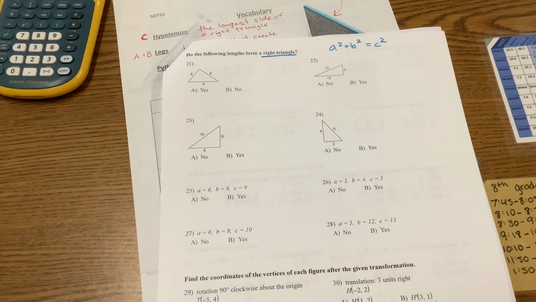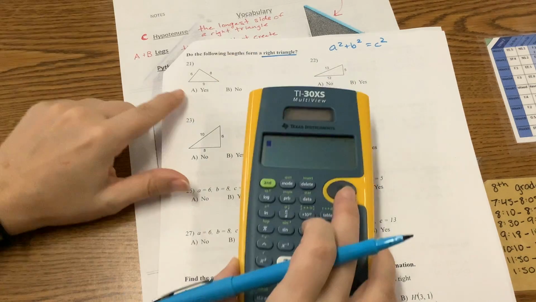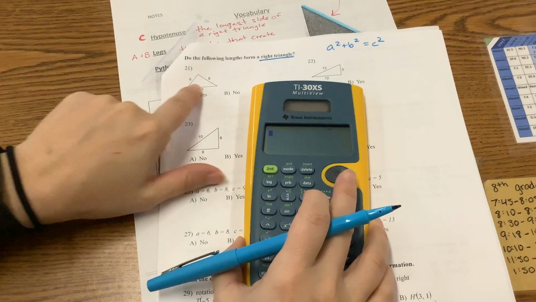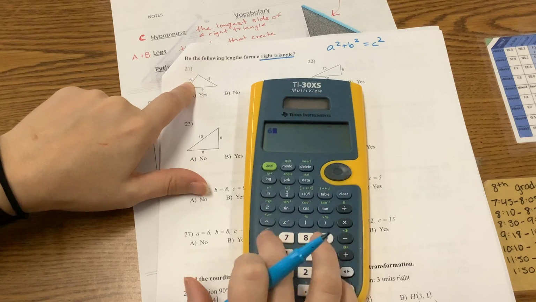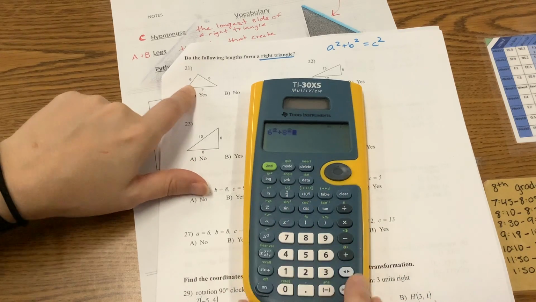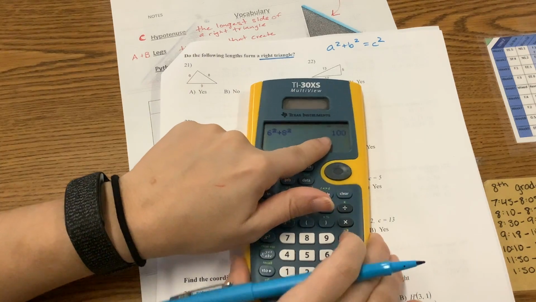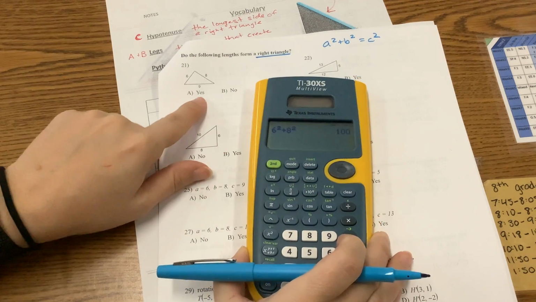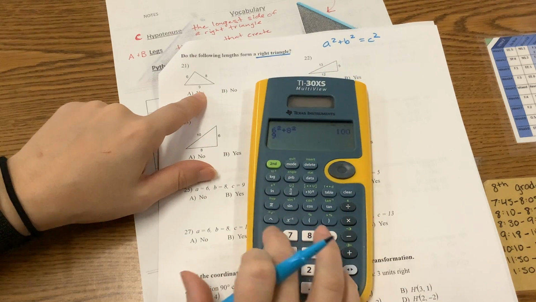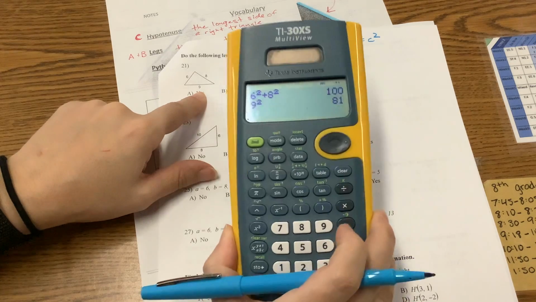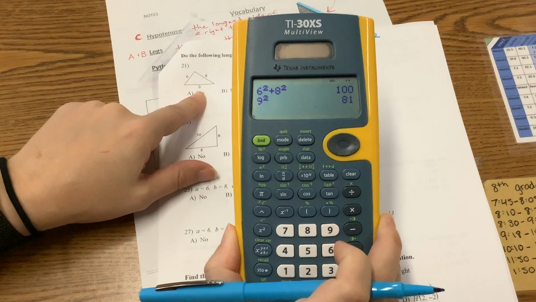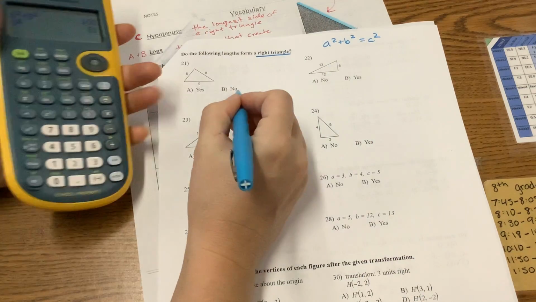You're just checking to see if it forms a right angle. Remember from last week, the two smaller values are the legs. So 6 squared plus 8 squared. Go ahead and calculate that. That's 100. Then check to see if 9 squared is the same thing. It's not. So what does that mean? That's no, not a right triangle.